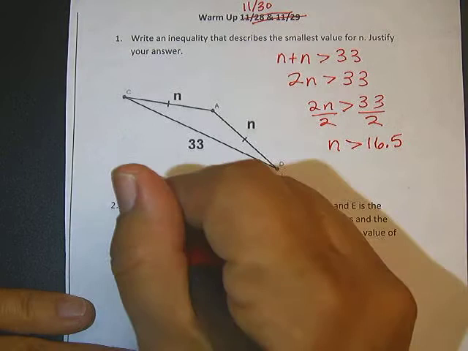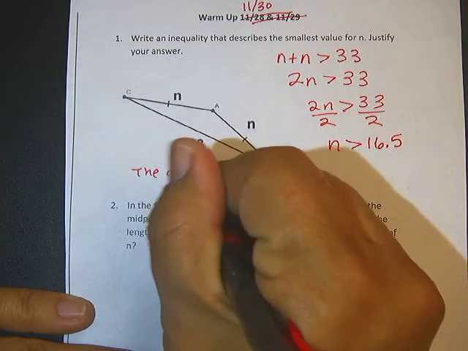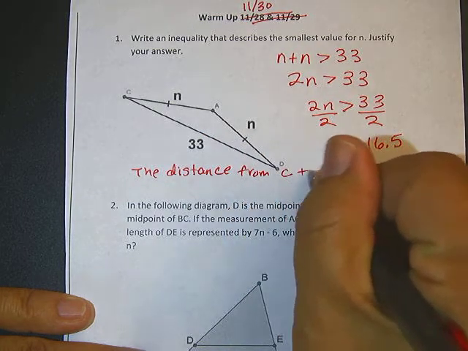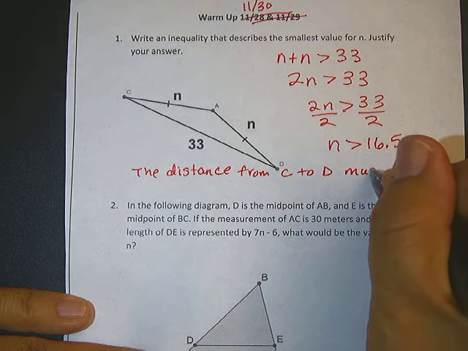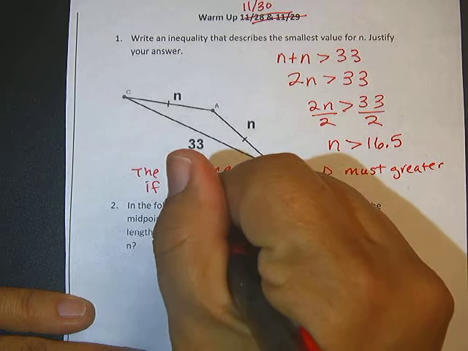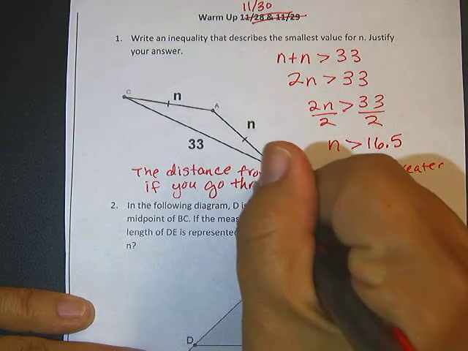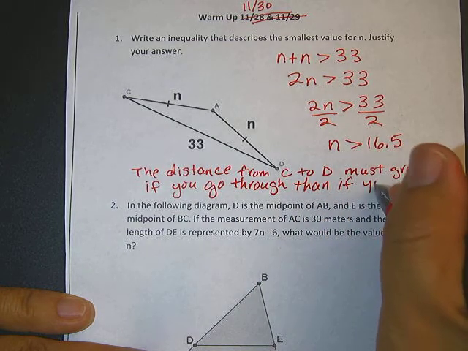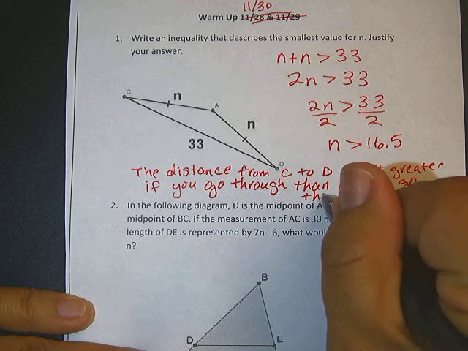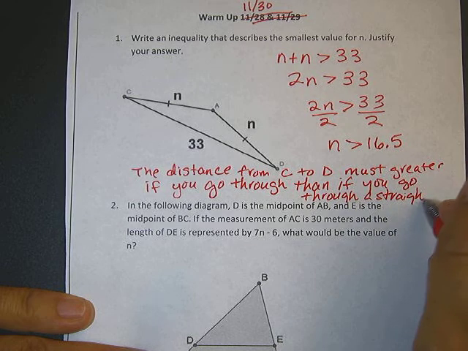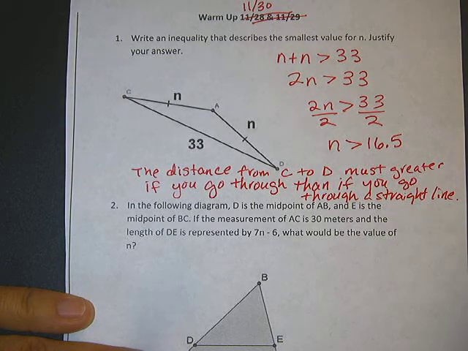You can say that the distance from C to D must be greater if you go through A than if you go through a straight line. I would like you to go ahead and write down that whole sentence.